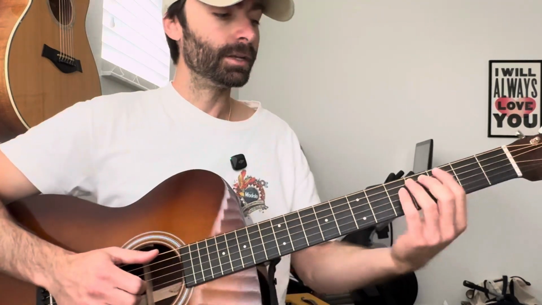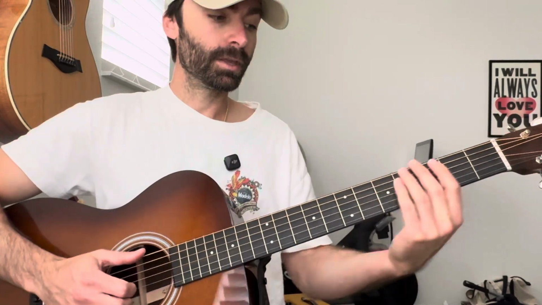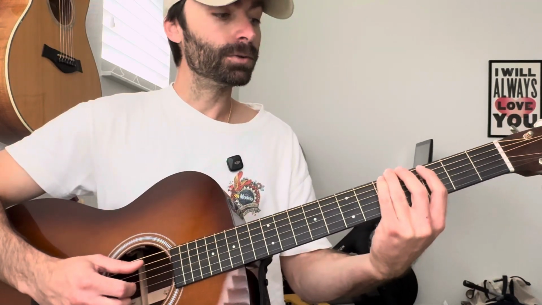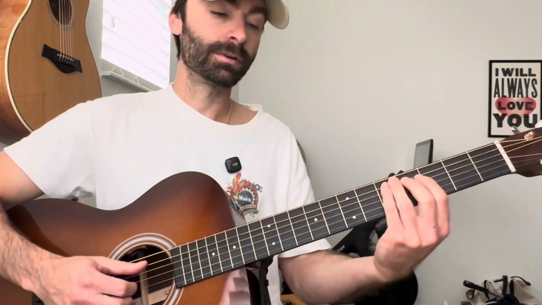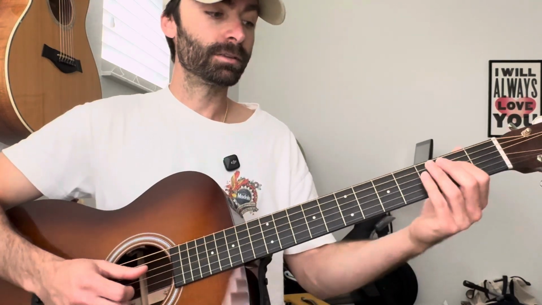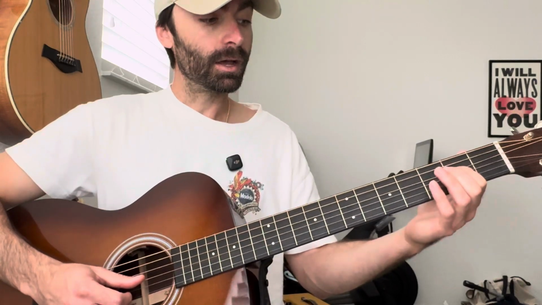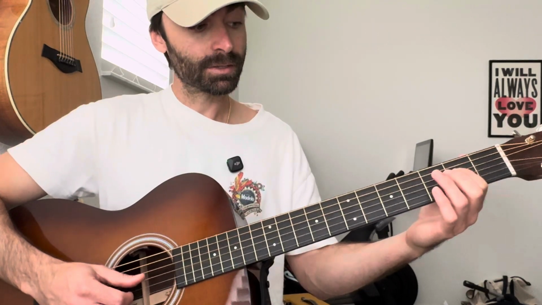So if you're playing G major, I have it in this bar chord here, and we have G, 1, A, 2, B, 3, C, 4, D, 5, E is the 6th, F sharp is the 7th, and G is the root again.